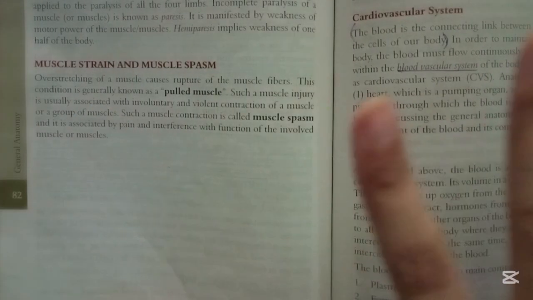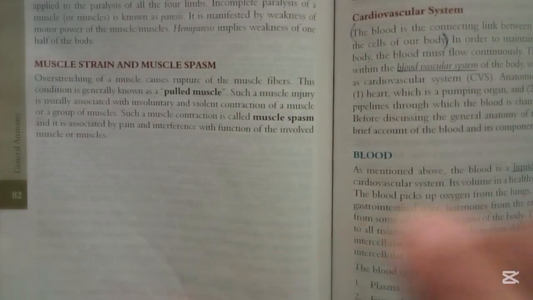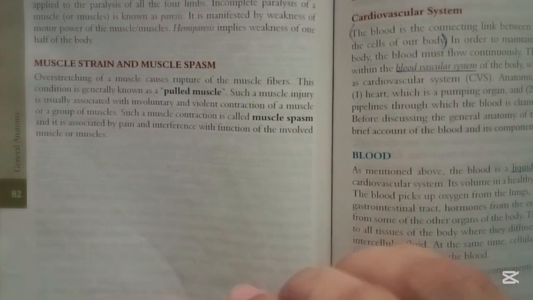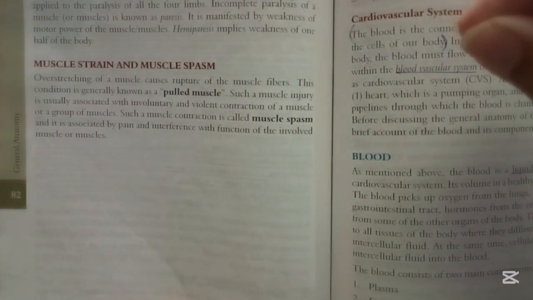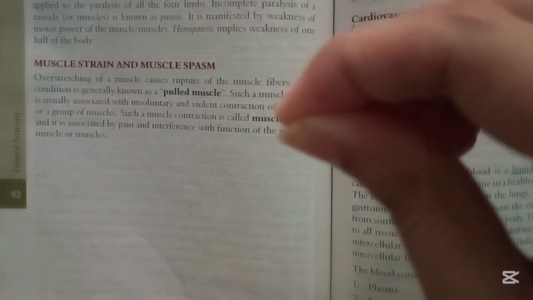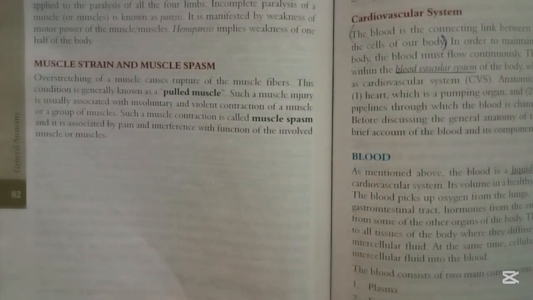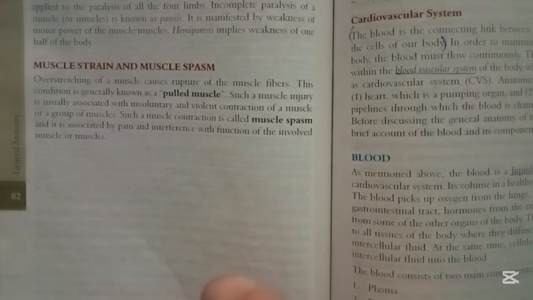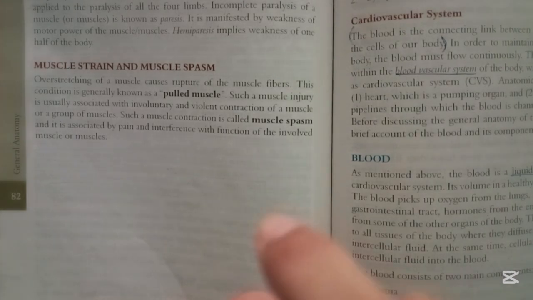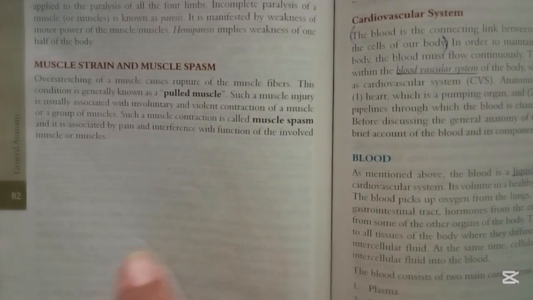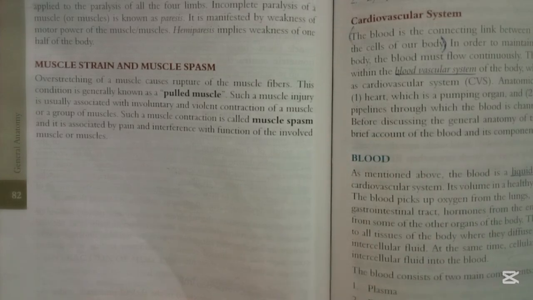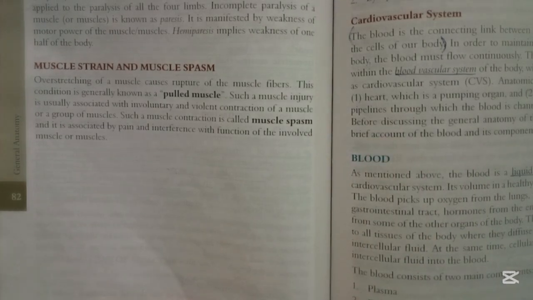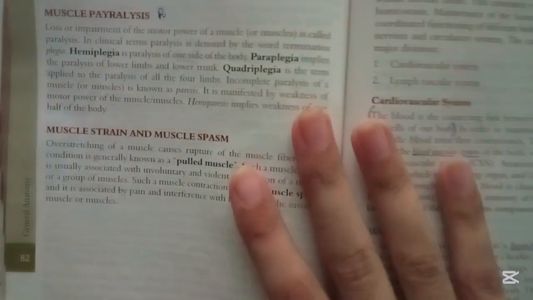Now we have two terms: pulled muscle and muscle spasm. Let's understand them. Suppose a muscle is overstretched, and because of the overstretching there is rupture of muscle fibers. This condition is known as a pulled muscle. But why does it happen? It happens because of involuntary and violent contraction of the muscles, and this contraction is known as muscle spasm. It may be associated with pain and interference with the normal function of the muscle. So this is all about this chapter.